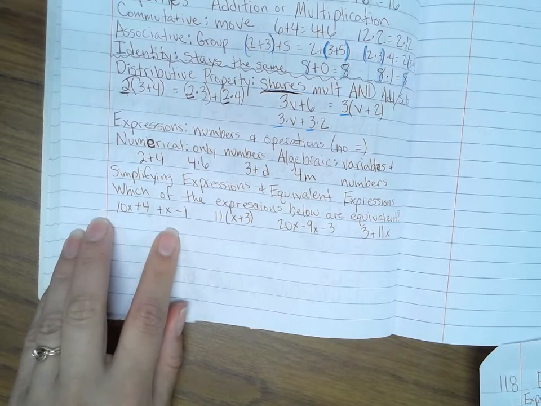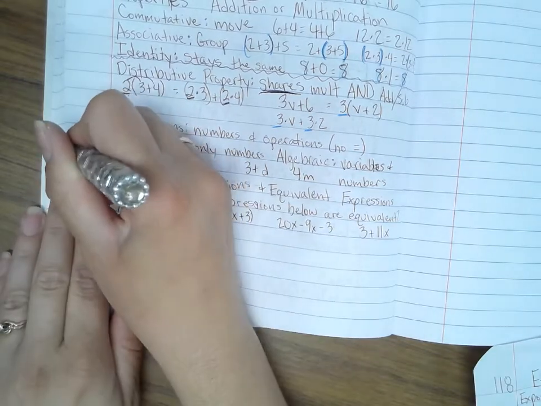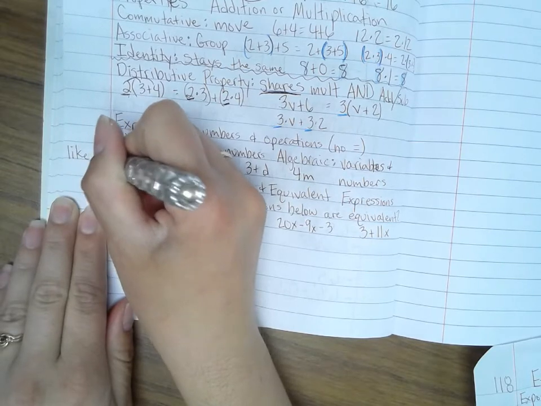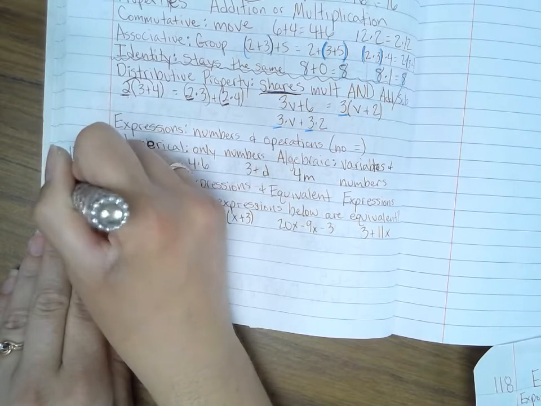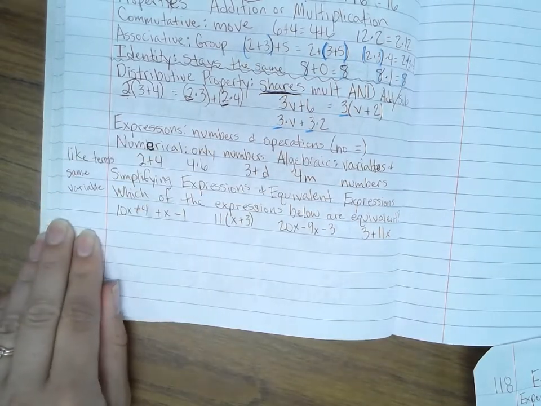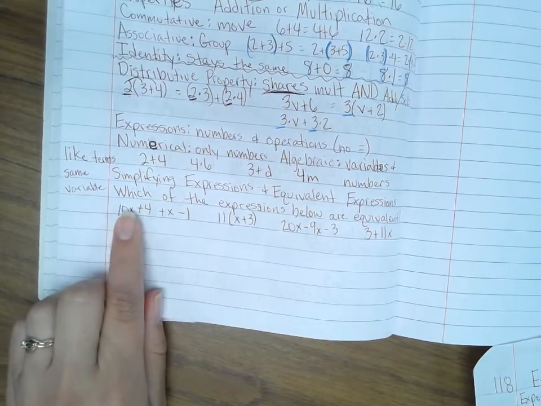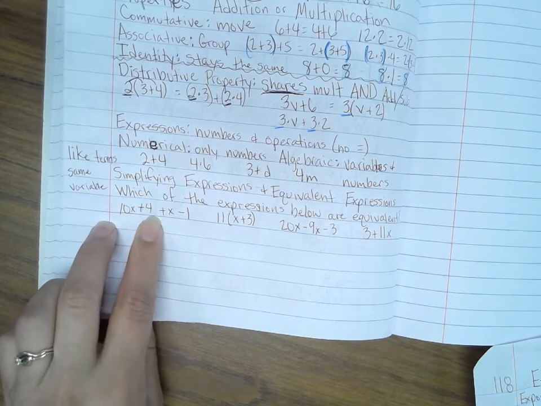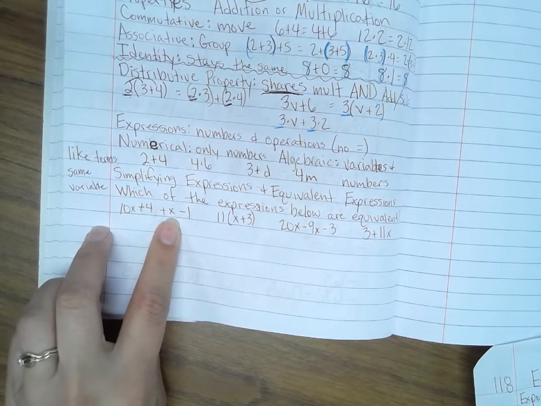Now remember, you can only put together like terms. So over here on the side, I want you to remember like terms means same variable. Like terms we can put together. So in this expression, 10x plus 4, I can't put them together. This is x's, these are not x's. However, I have 10 x's here plus another x here.